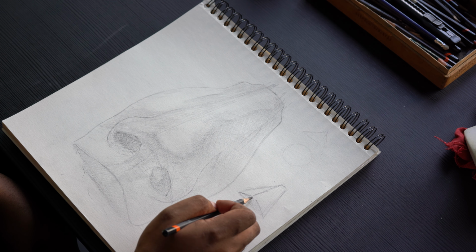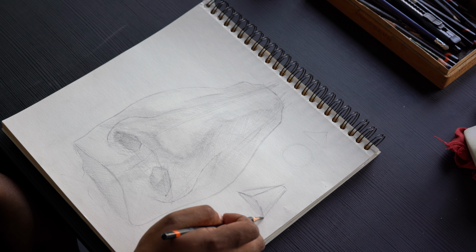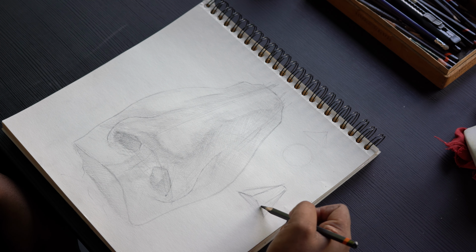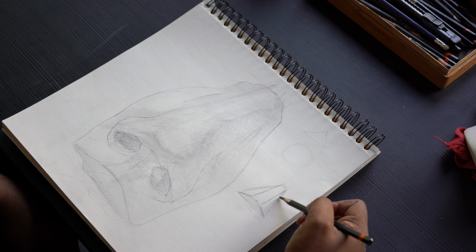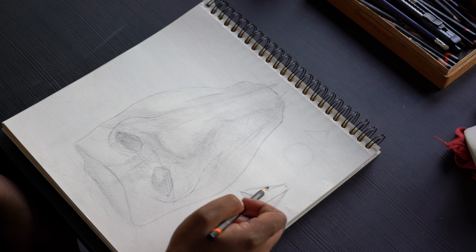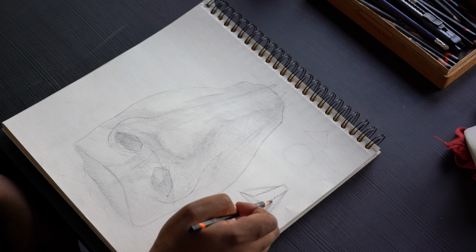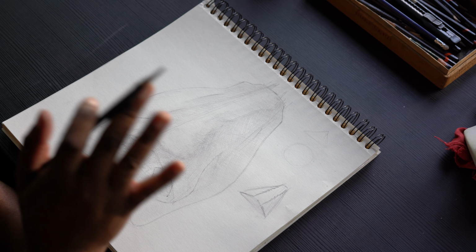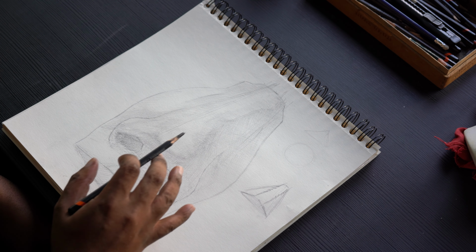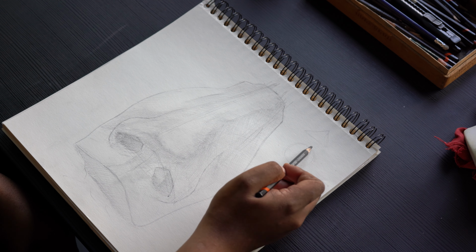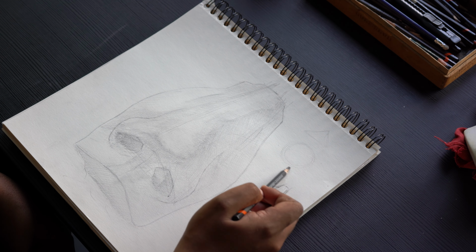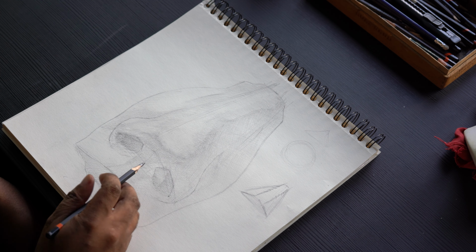And so what this allows us to see now is the planes of the nose. And these become very subtle areas when we are eventually shading the nose. But first I also want to talk about, afterwards I'll talk about the circle.